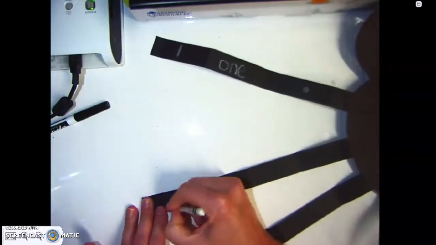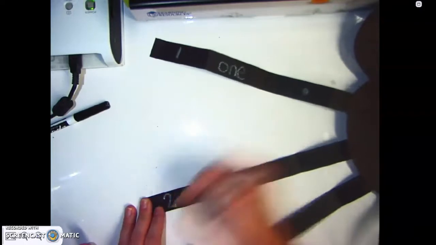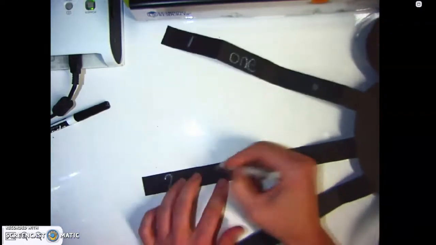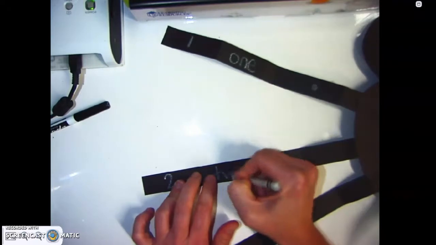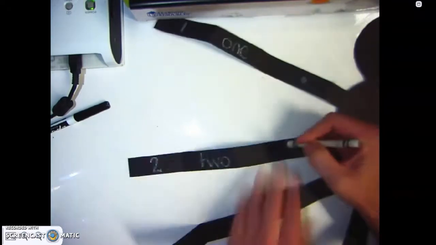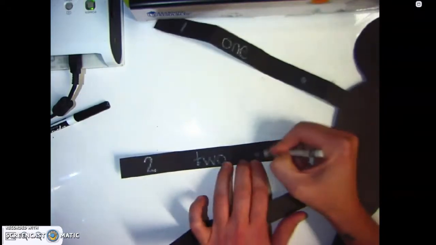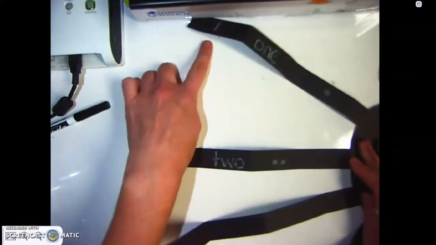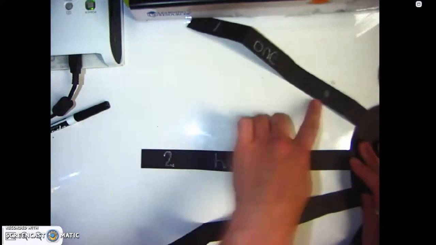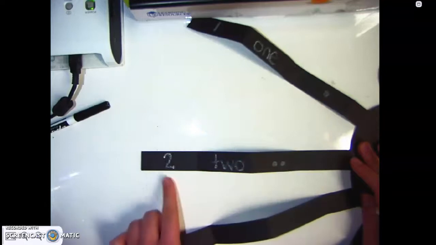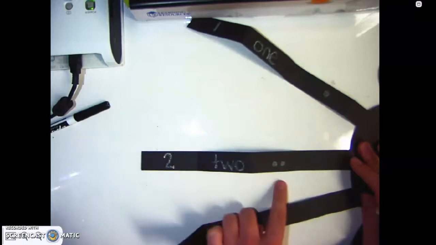I'm going to write the number two, around and back across the railroad track. Two, the number word two, T-W-O, and I'm going to draw two dots. You're going to do the rest just like this. So the number word, and then a dot representation. Again, the number word, and then a dot representation.